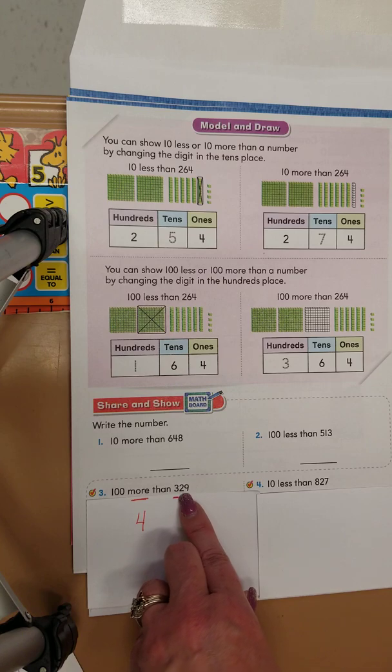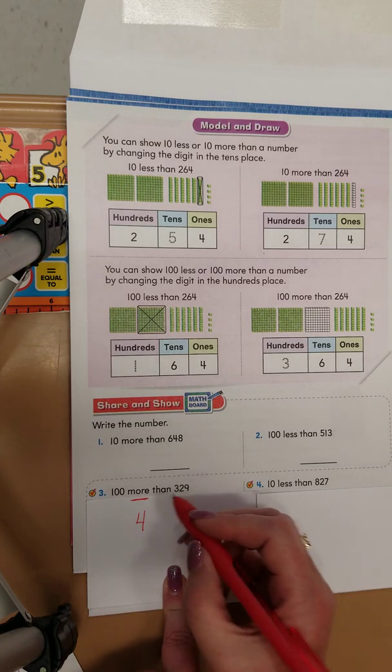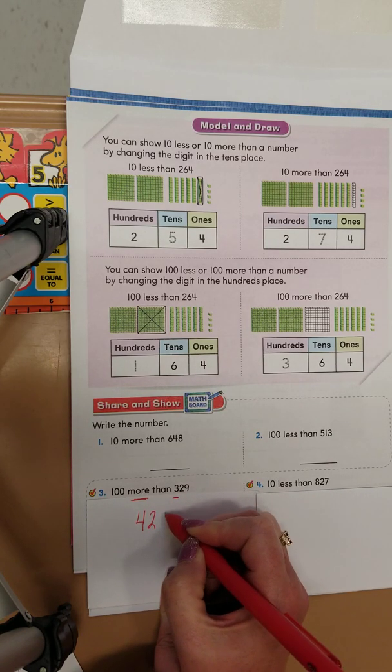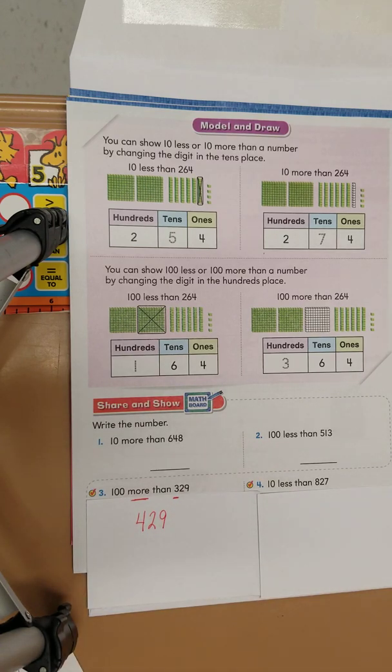Then we look at the number in the tens and the ones. They stay the same. 429.